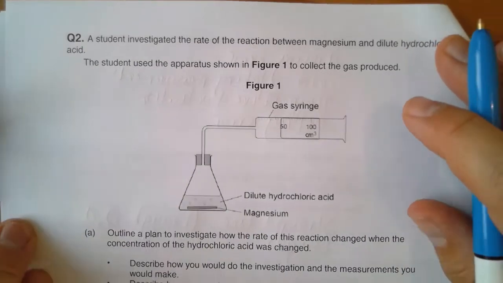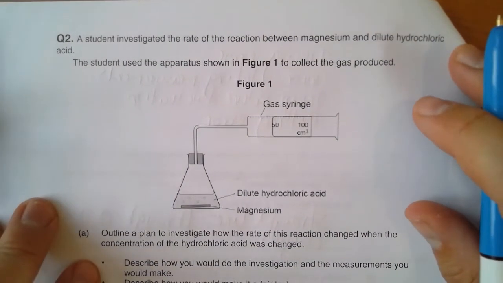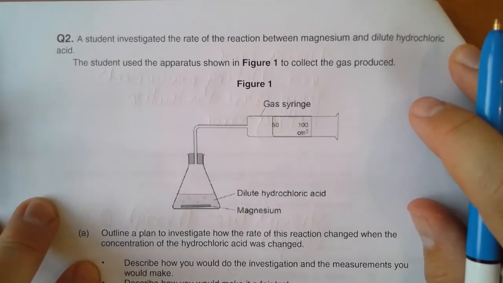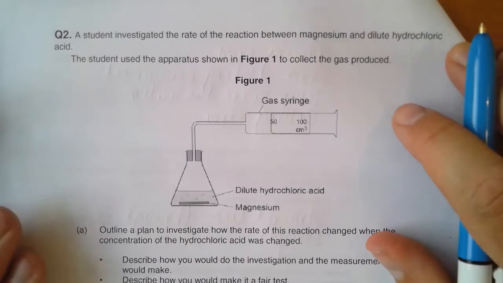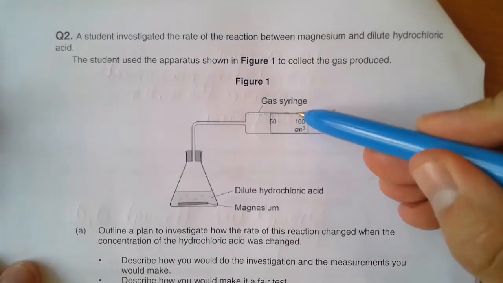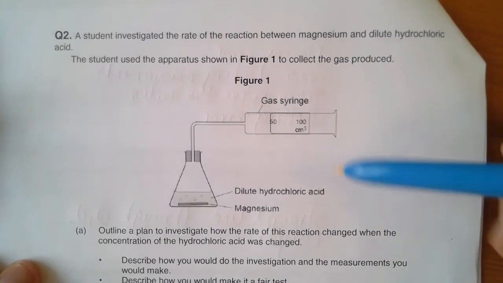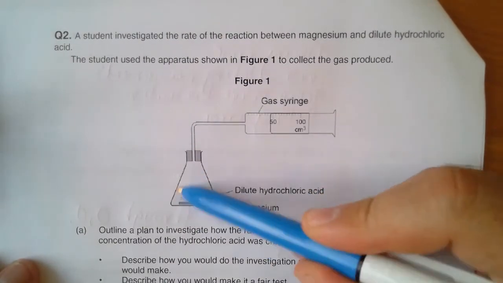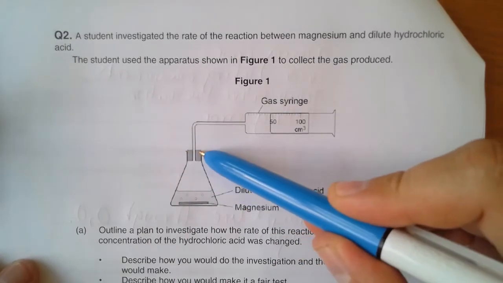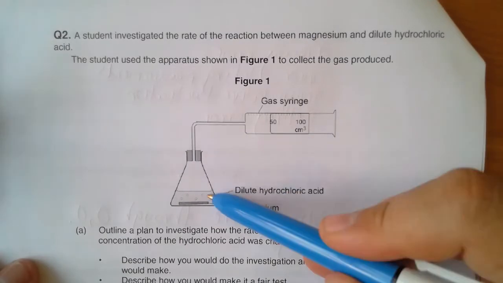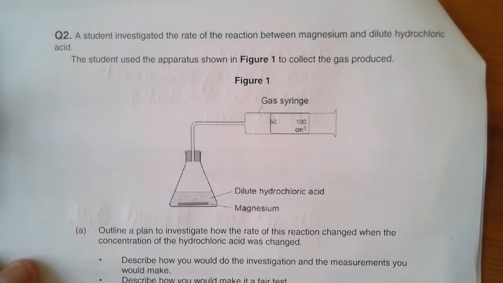Question 2 looks at rate of reaction again. So a student investigated the rate of reaction between magnesium and dilute hydrochloric acid. The student used the apparatus shown in figure 1 to collect the gas produced. So we have a gas syringe which is connected via a delivery tube to a conical flask with a bung with a hole in, connecting the delivery tube to the flask. You've got some dilute hydrochloric acid and some magnesium in here.